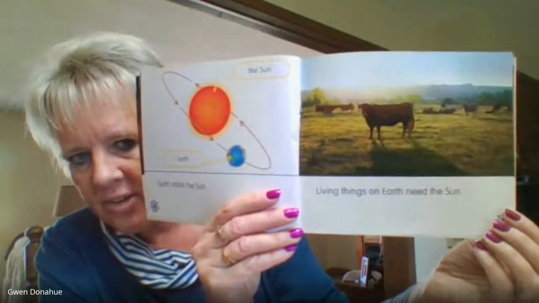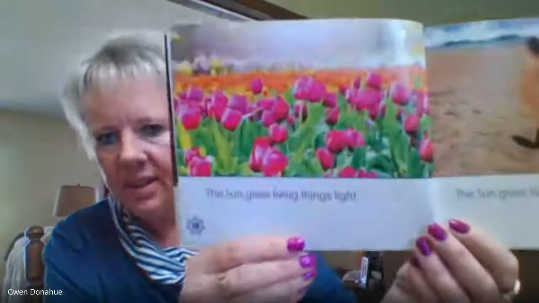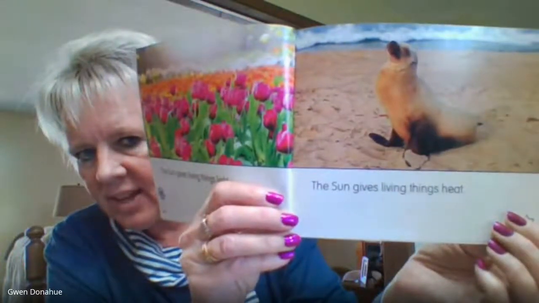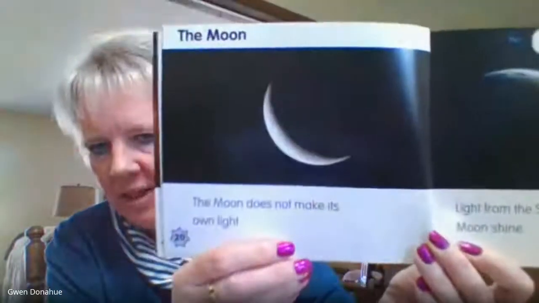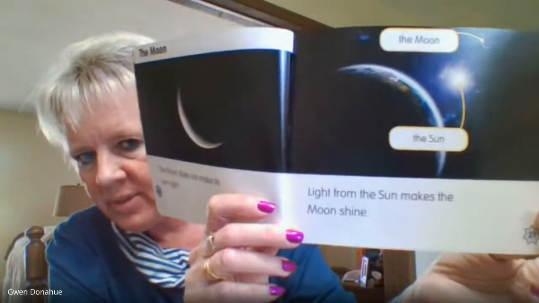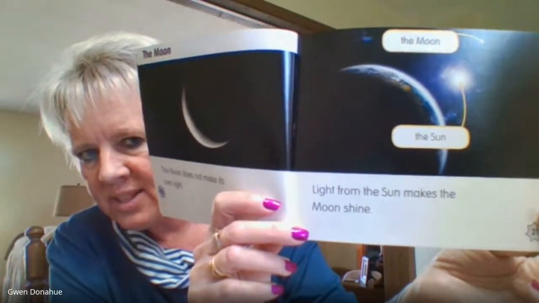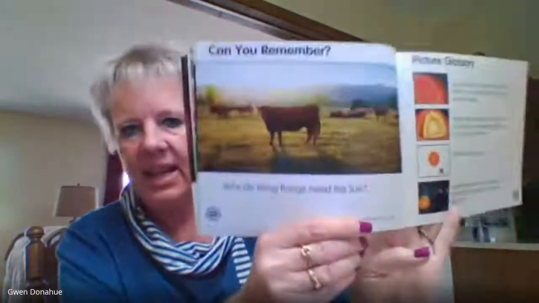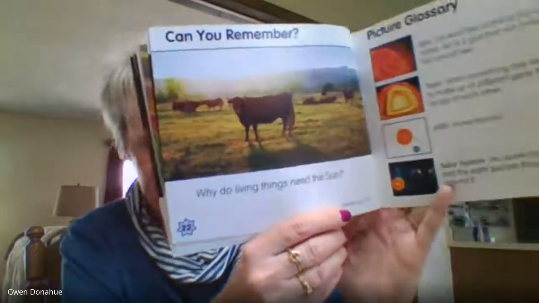Living things on Earth need the sun. The sun gives living things light. The sun gives living things heat. The moon. The moon does not make its own light. Light from the sun makes the moon shine. You see the labels for the moon and the sun? And then it says, can you remember? Why do living things need the sun? A question that you would talk about.